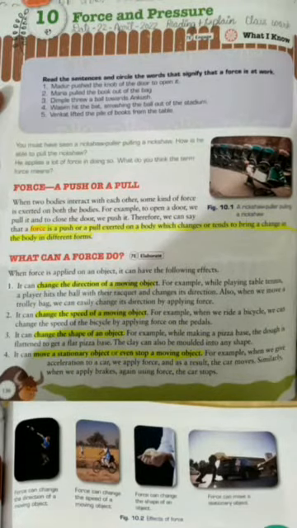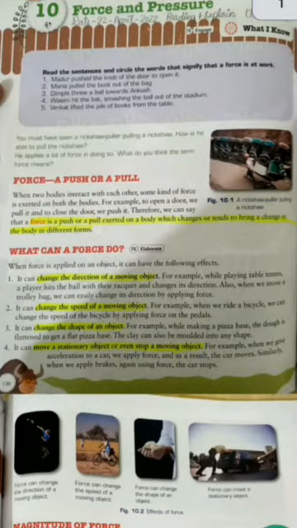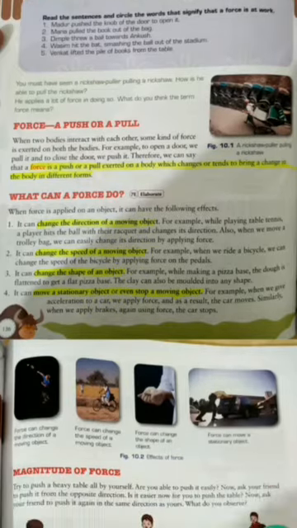Right, so let's start. Force, as far as the definition of force is concerned, is nothing but a sort of push or a pull, which basically changes or has the potential to change the shape of an object, right? And there are certain things associated that force can do, or basically you can say the effects of forces as far as it is concerned.